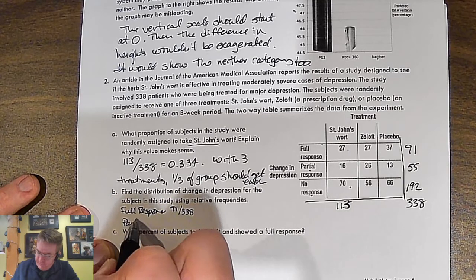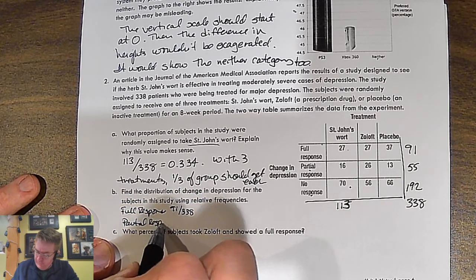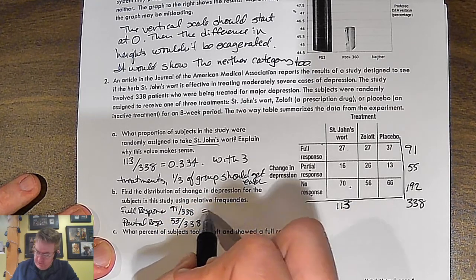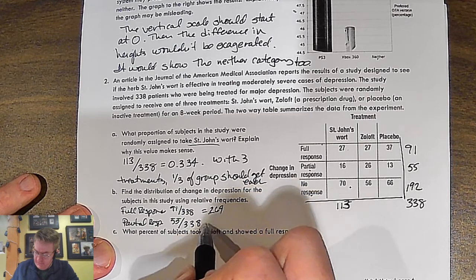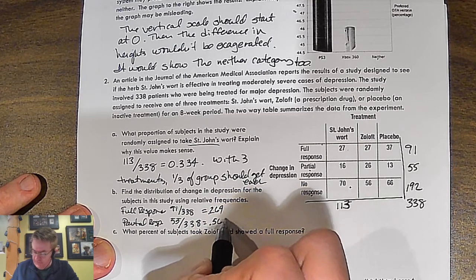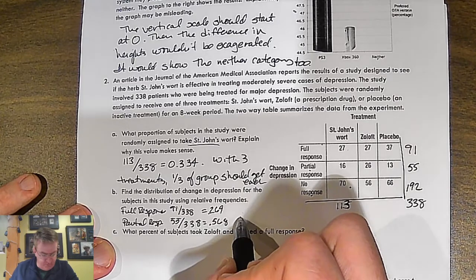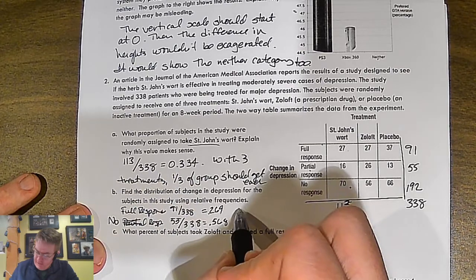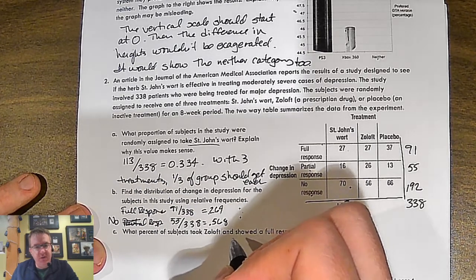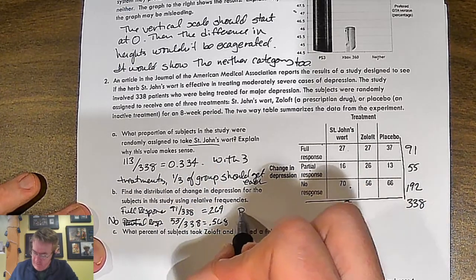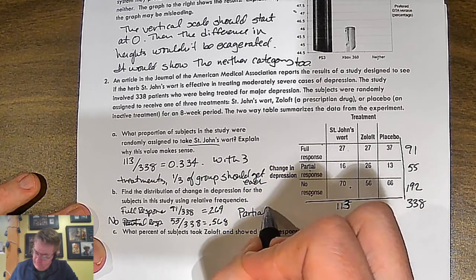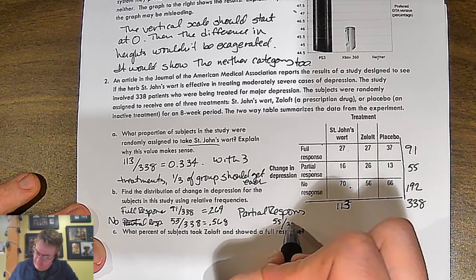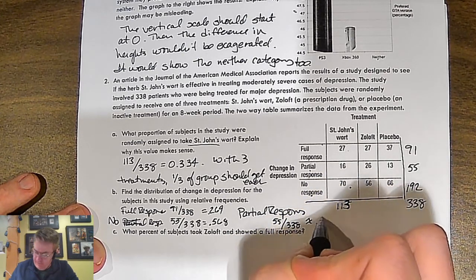Partial response, 55 out of 338. And in terms of percentages, this was what? Just under 27%. This one's just over 56. And then for partial, I take that. This was no response. And then, I know, I heard you screaming again. I'm sorry. I make mistakes. It happens. So partial response is 55 out of 338, and that's just over 16%.